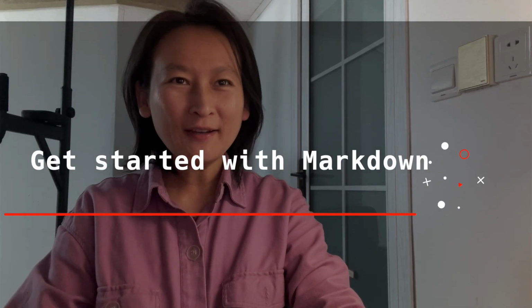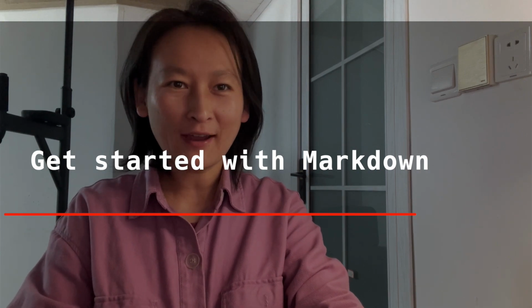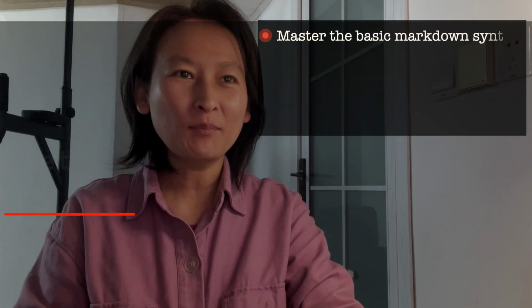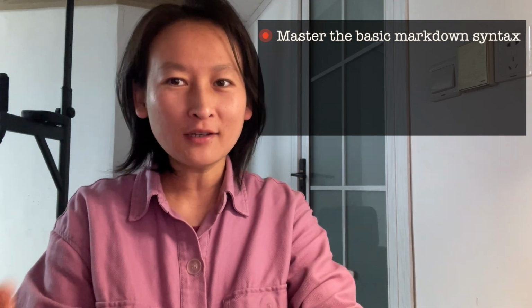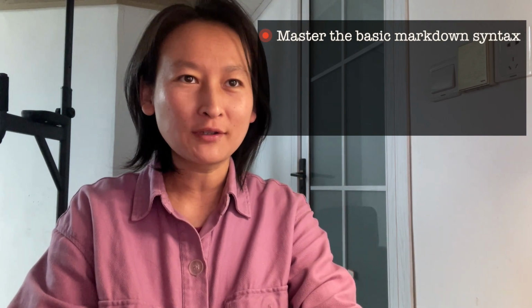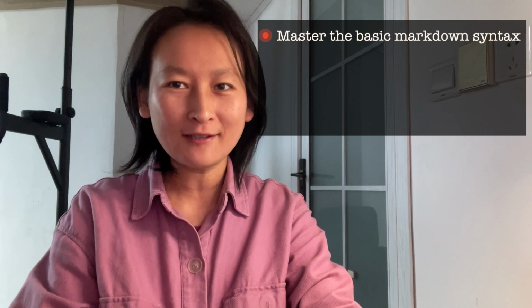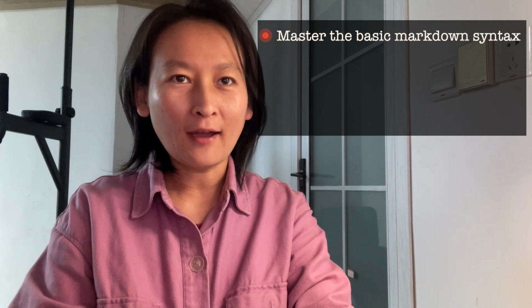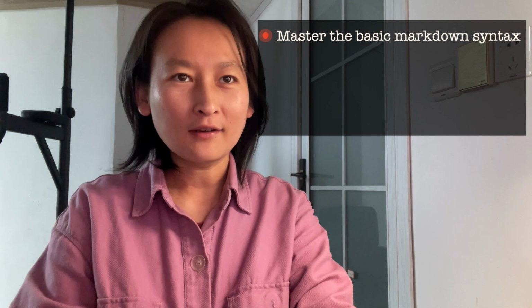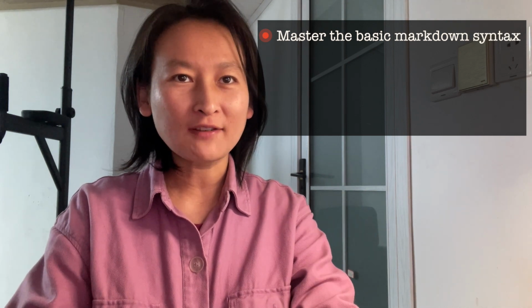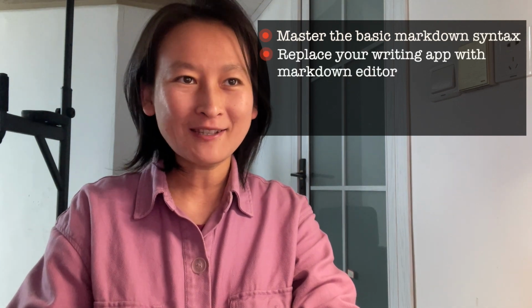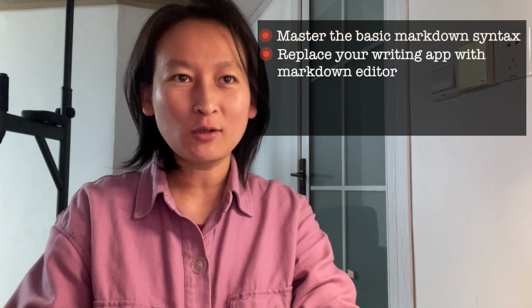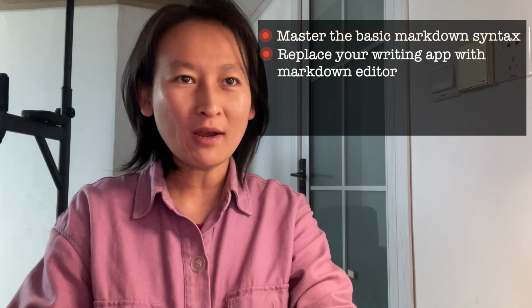So how to quickly get started with a Markdown editor? Let's first quickly pick up some of the most used Markdown syntax. No big deal. Just try to format your note using some very basic Markdown syntax. For example, add a heading, add a subheading, add some bullet lists. Once we have some knowledge about the basic Markdown syntax, then we should start our daily writing routine with a Markdown editor. I would highly recommend Obsidian.